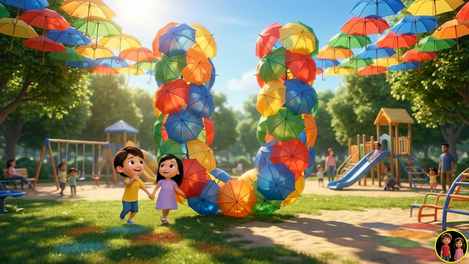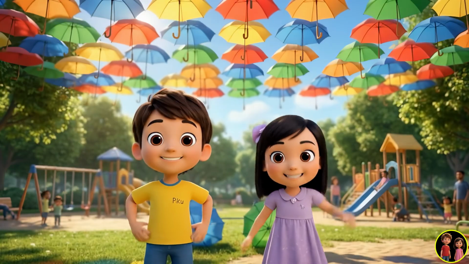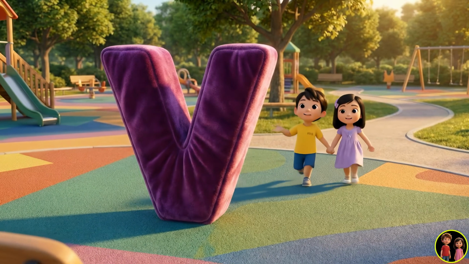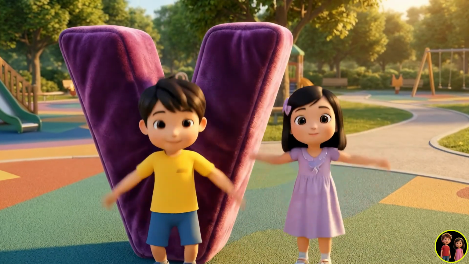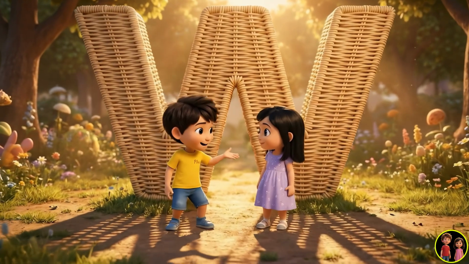U. Look at the umbrellas. U is for umbrella. Let's spell it. U. V. Look at the velvet. V is for velvet. It's so soft. Let's spell it. V. W. Look at the woven wicker.